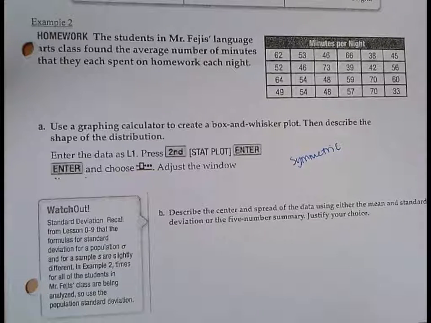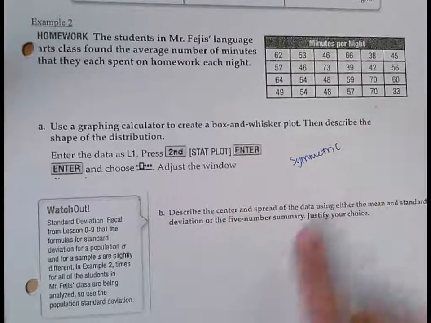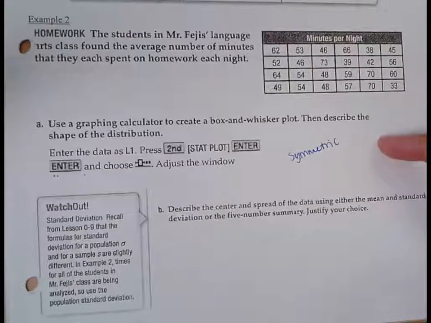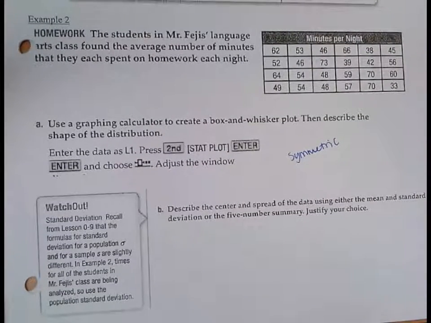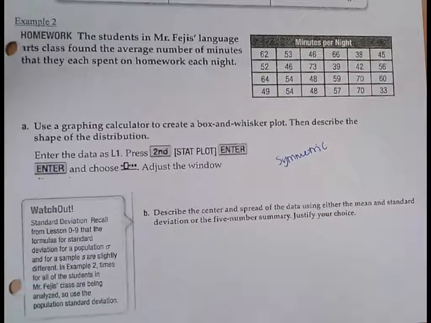But what I do want to start with, and we're going to have to type this in again into the calculators, so that we can answer part B based on the symmetric distribution. What measures of center and spread should we be finding, and then how to find that on the calculator before we move on to example 3, which is actually comparing 2 different distributions.